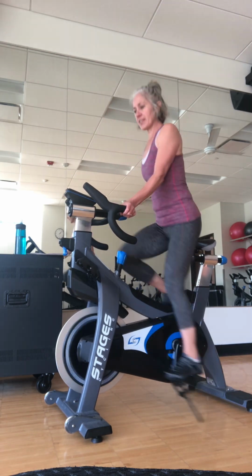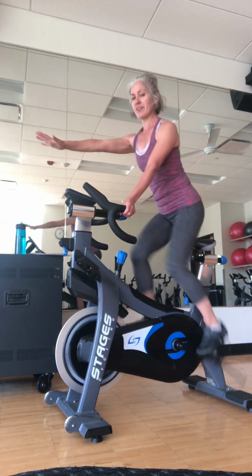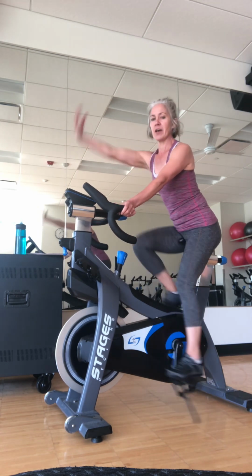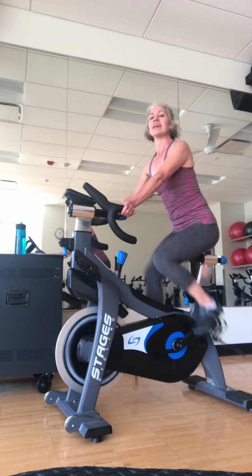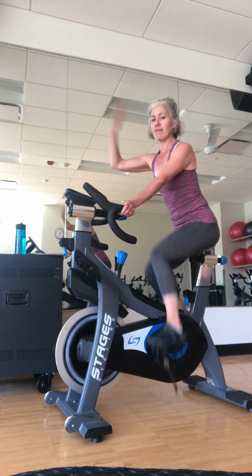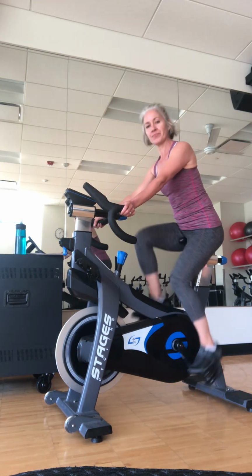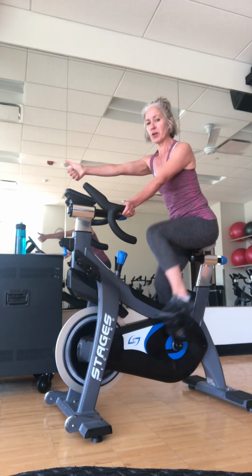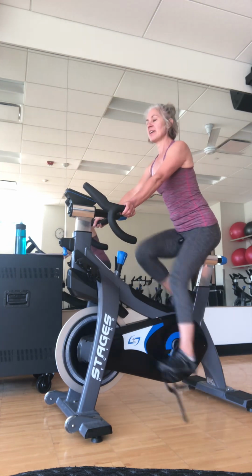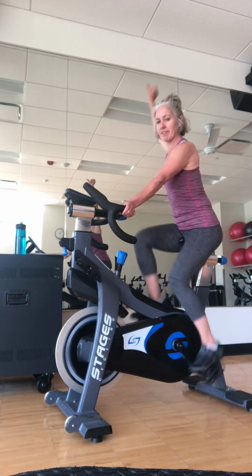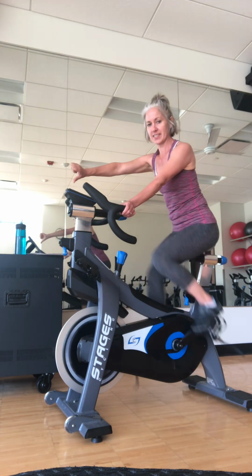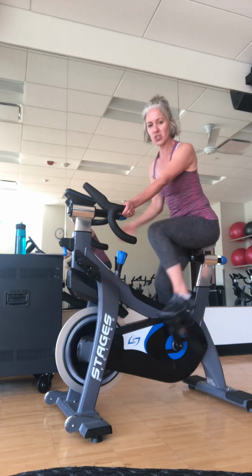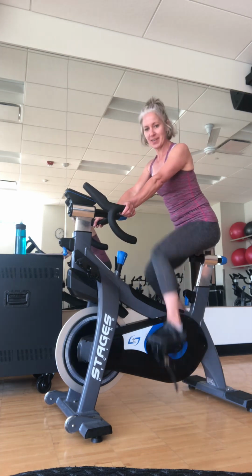8, 7, 6, 5, in the saddle. 8, 7, 6, 5, break away. 8, 7, 6, 5, fall back now. 8, 7, 6, 5, add more resistance. 8, 7, 6, 5, take off resistance. So at the end of the cue is the time to switch and do the motion that is being cued.